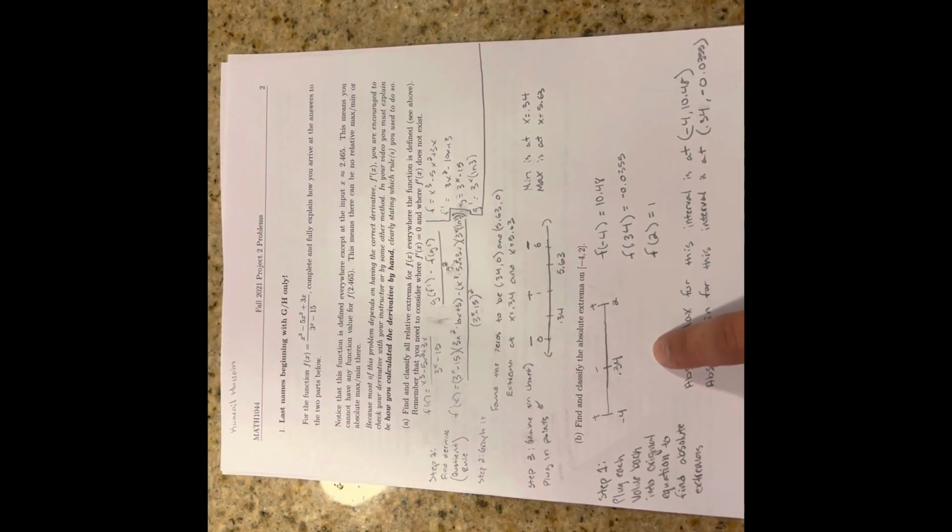Part B: find and classify the absolute extrema on the interval -4 to 2. So step 1, I plugged each value back into the original equation and found the absolute extremas, so I made another sign chart. -4 on one end, 2 on the other, which is the interval, and 0.34 in the middle, because I realized that 5.63 was bigger than 2, so I couldn't use that.